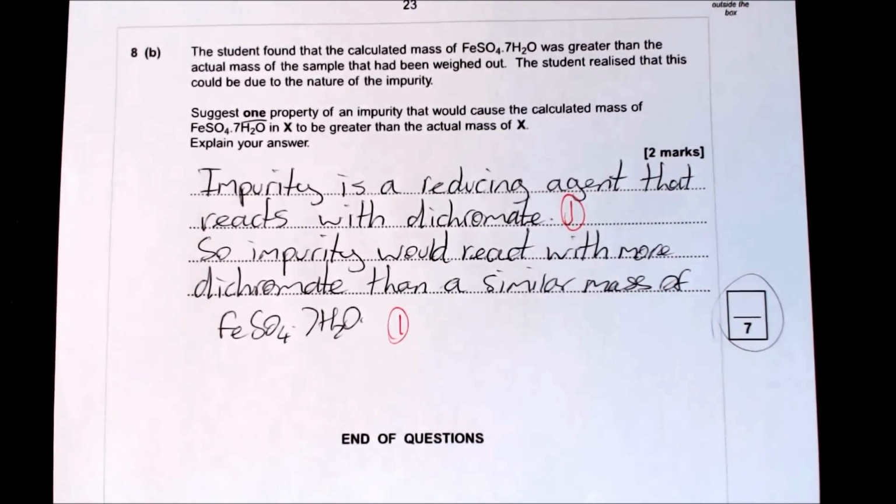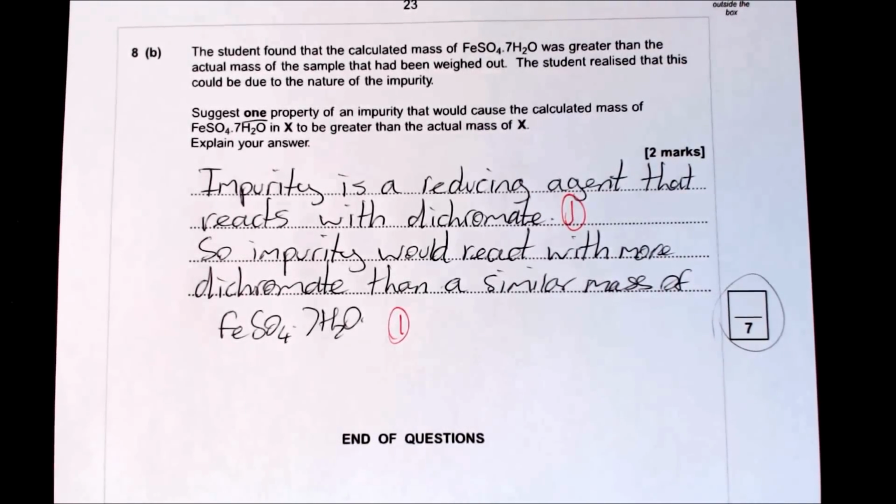The calculations you can easily get chewed up on a little bit. But just remember with the calculations that you need to work out the moles to start off with, and make sure you read the question very, very carefully and be methodical with your working out so it's really clear and show the examiners what you're doing. But that's the end of the paper. Bye-bye.